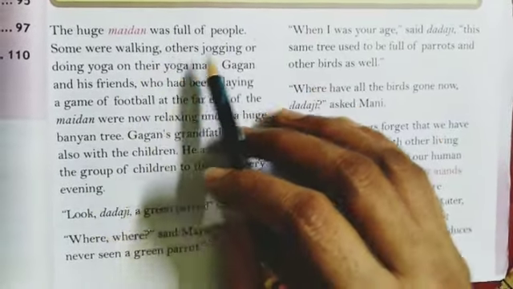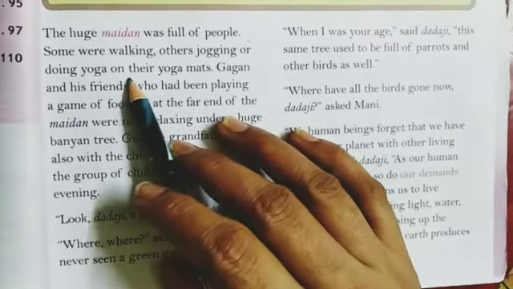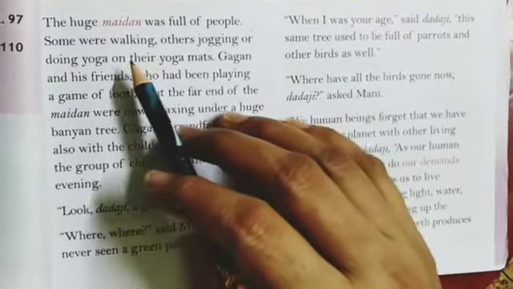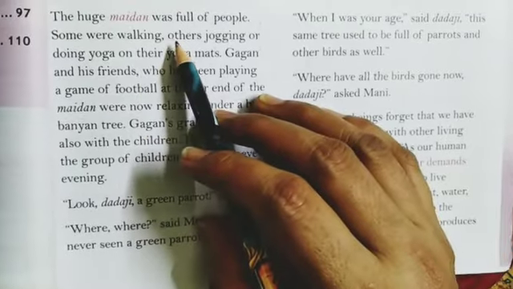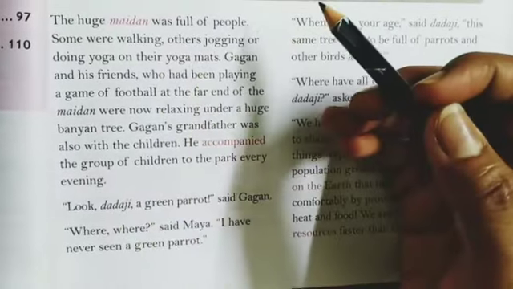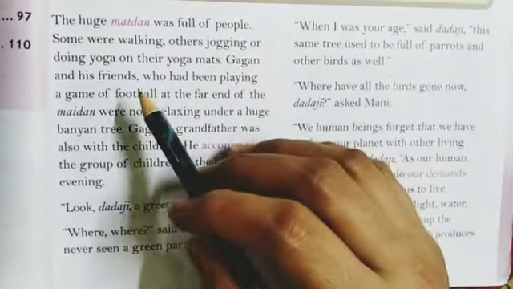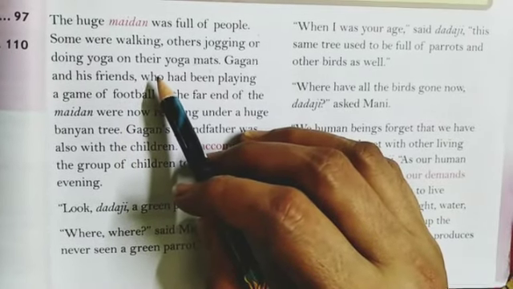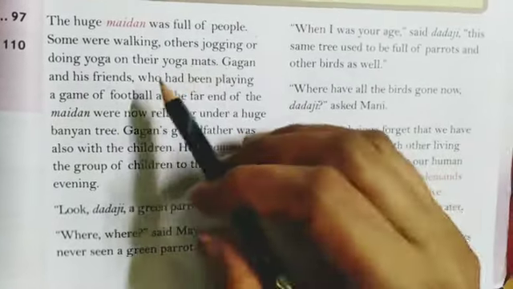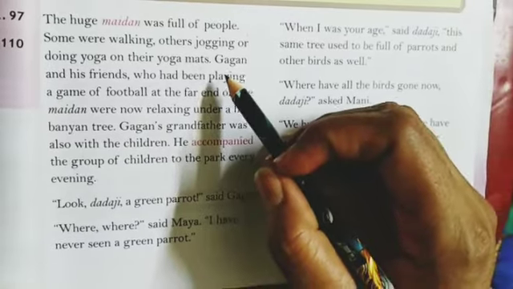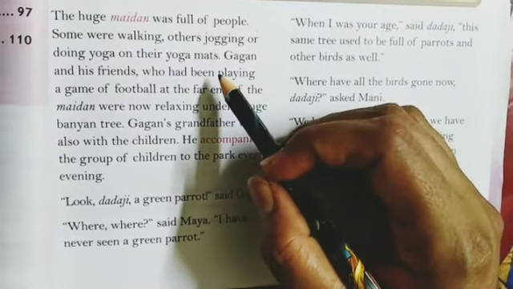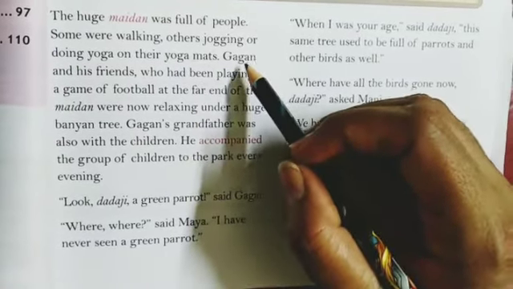Some were walking, others jogging or doing yoga on their yoga mats. So some people were walking on the field, some were jogging, and some were doing yoga, spreading a yoga mat over there. Around the mat they were doing their yoga. Okay, so full stop.